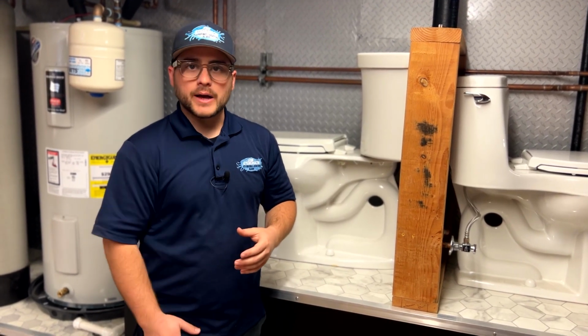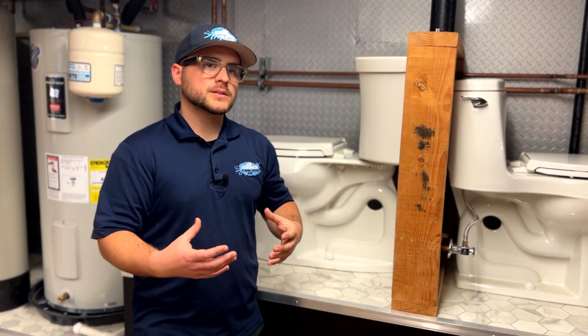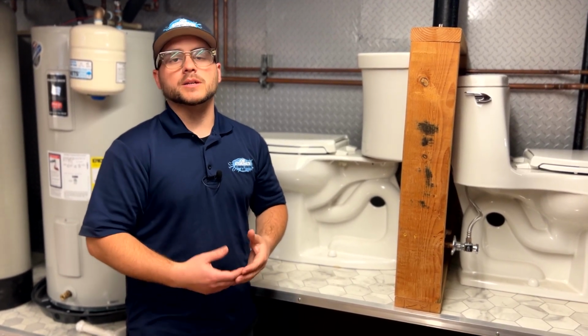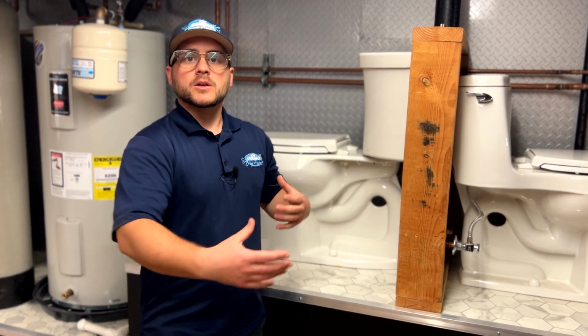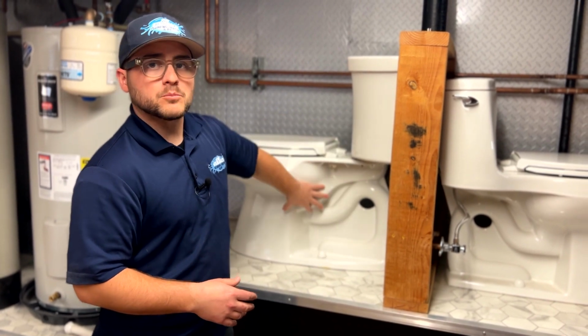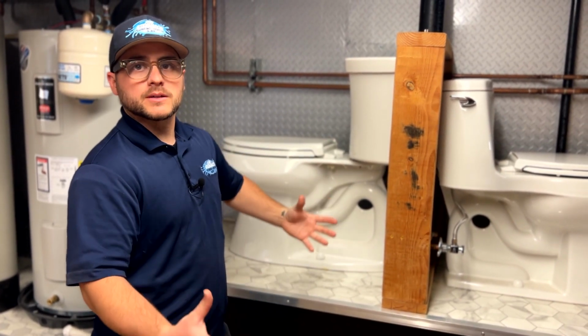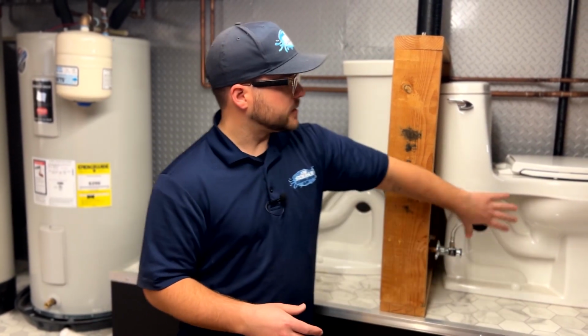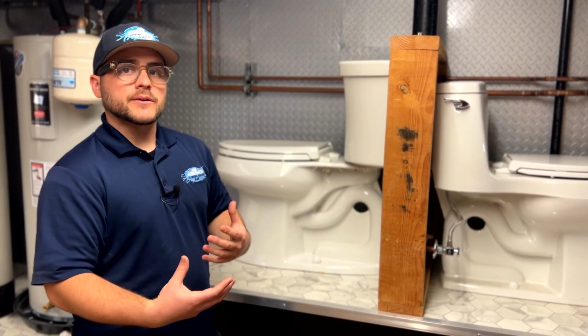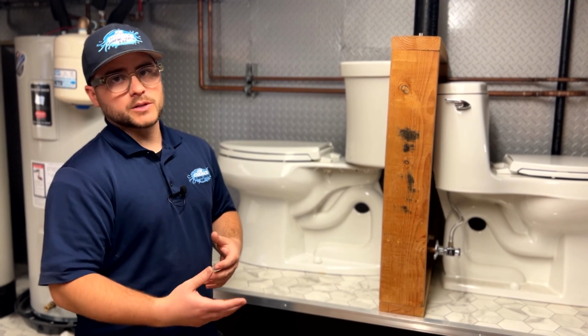It's called a figure 5. And it just gives us that complex scenario if these were to back up, or we can force these to back up to give our technicians something to train on. The difference between the two toilets is one is a two-piece toilet, meaning that the tank and the bowl are separated and you have to install them together. And this toilet over here is a one-piece toilet. So that way they have those two different scenarios, from a two-piece toilet to a one-piece toilet.